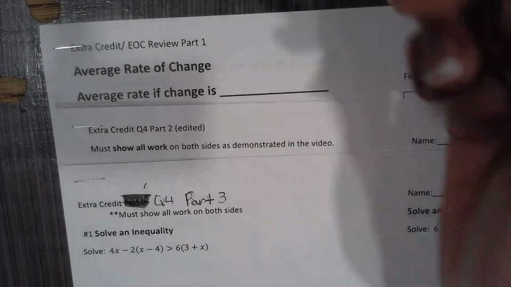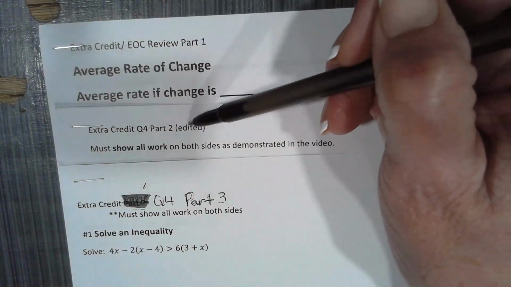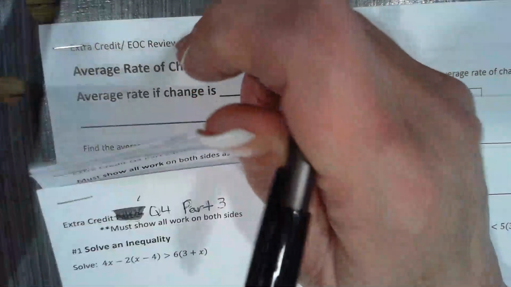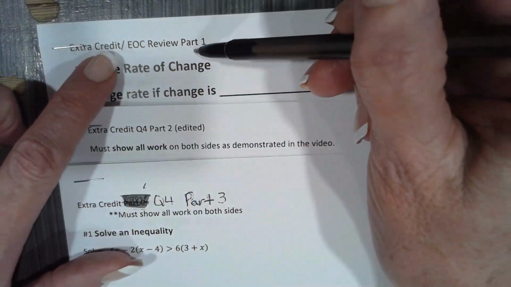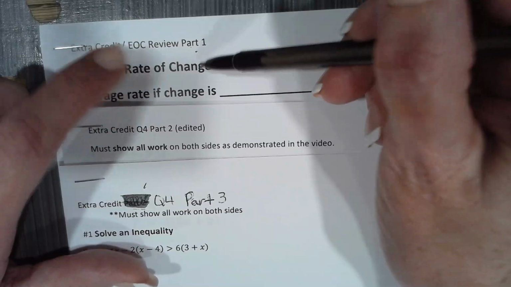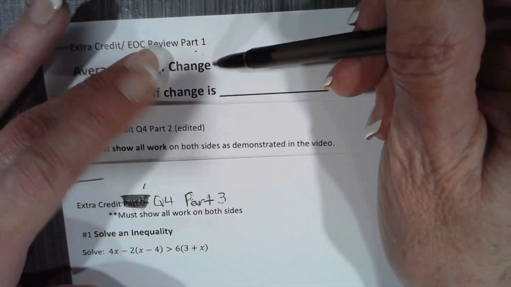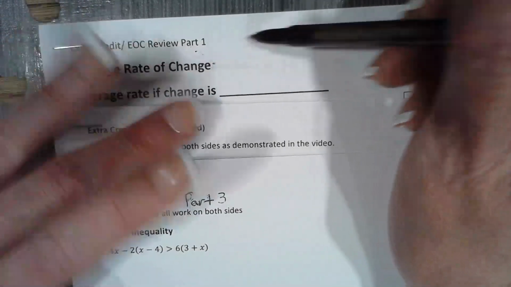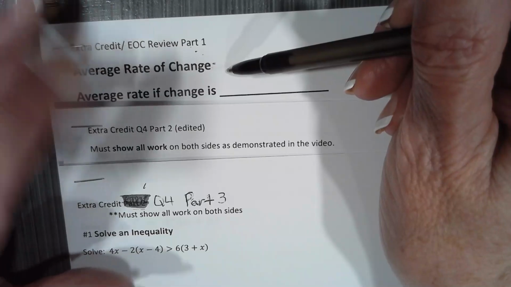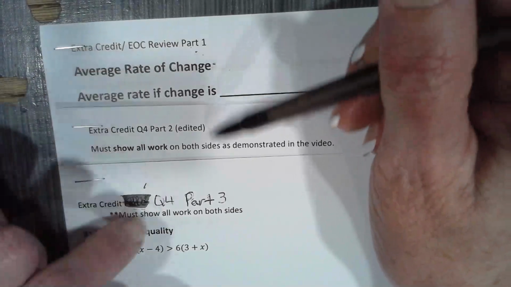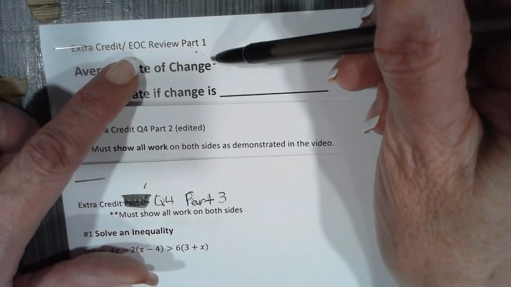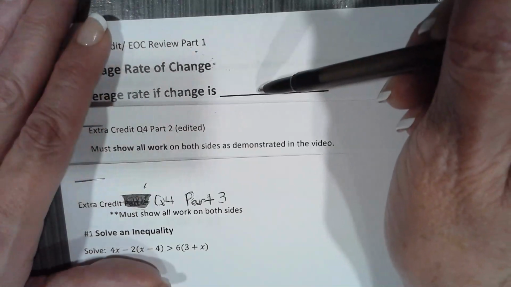Now what I want to explain to you is this is a three-parter. There are three different packets. So you need to make sure that you have the right packet with the right video, because it's going to be the same as always, where you've got to show your work on both sides and you've got to watch the video. Even though some of this doesn't say it, that's it. We're going to show our work on both sides while watching the video.